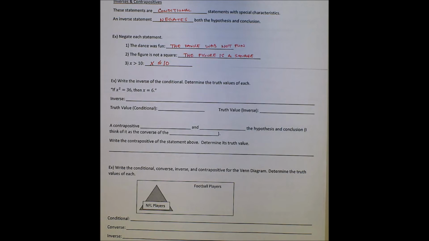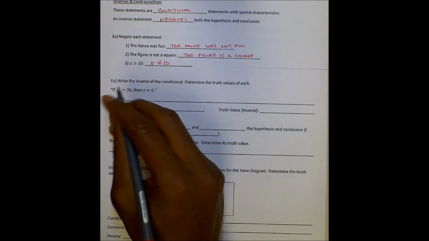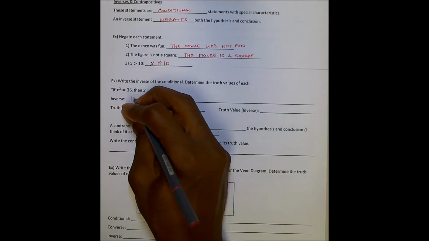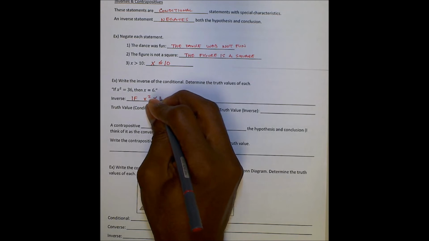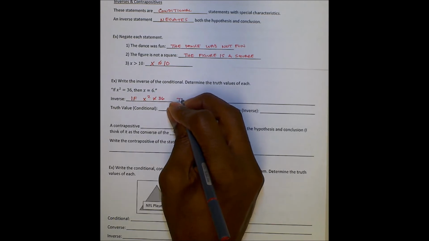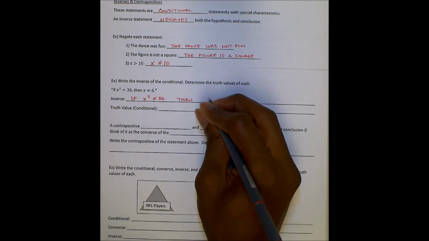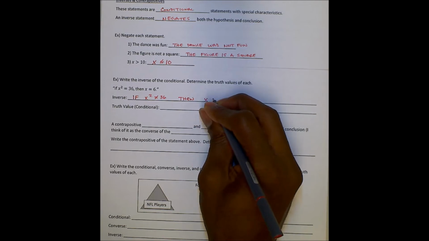So it says write the inverse of the conditional, determine the truth value of each. It says if x squared equals 36, then x equals 6. The inverse would say if x squared does not equal 36, then x does not equal 6.